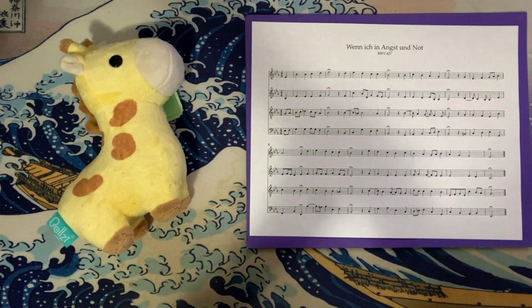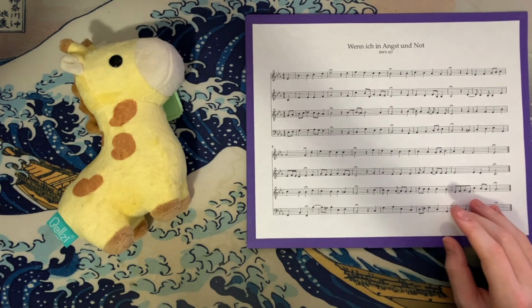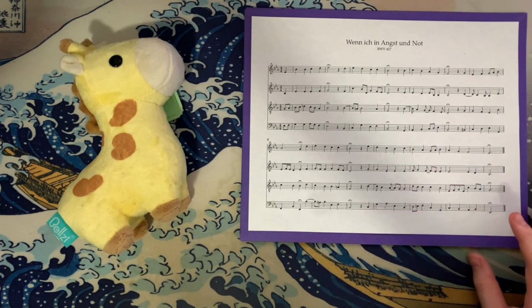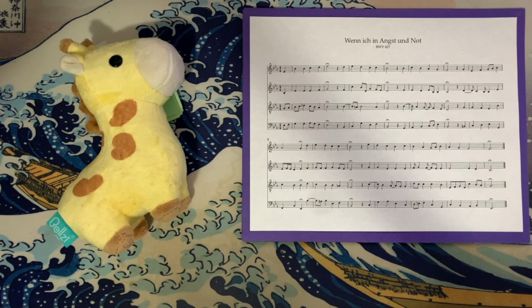Bach's chorale harmonizations. Here we're looking at Wenn ich in Angst und Not, which translates to "when I'm in fear and need." Fairly straightforward chorale. The majority of Bach's chorales that are in the key of E flat are straightforward, which is something I've come to realize when just going back through my notes. But really not too much to write home about in this particular chorale. A couple of quirky tidbits that we'll cover when we get there, but we're just going to hop right into the analysis.